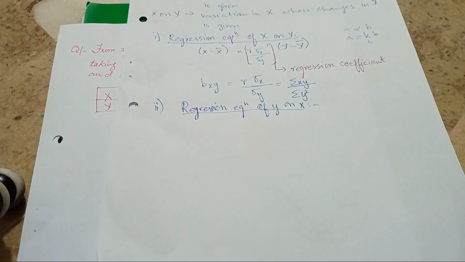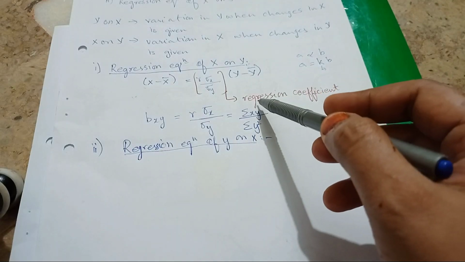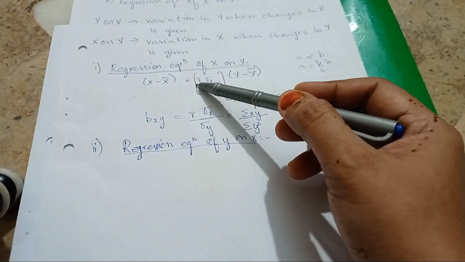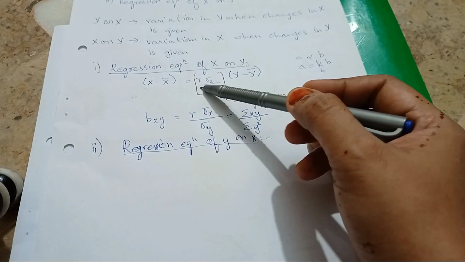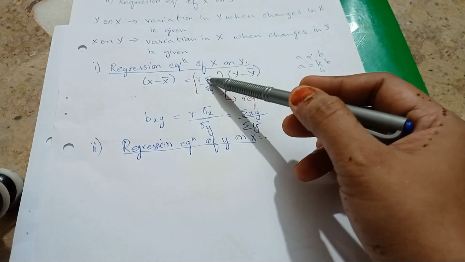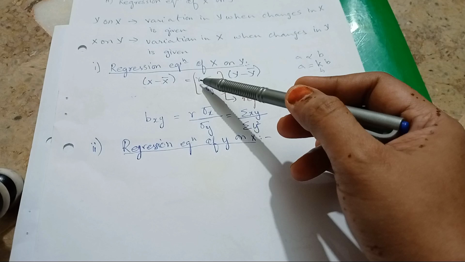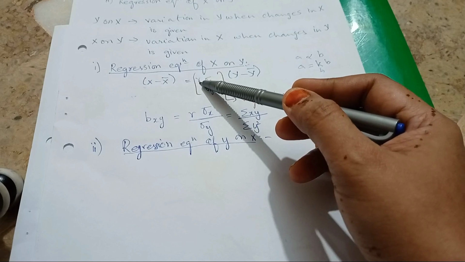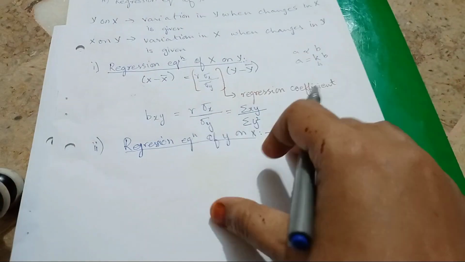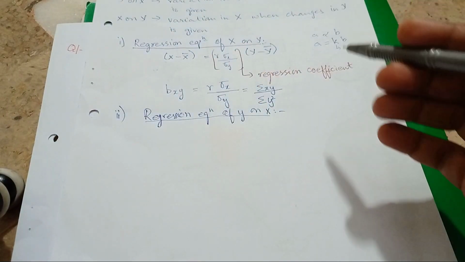I clarify that this is not a correlation coefficient, it is a regression coefficient. Here r is the correlation coefficient. So if we multiply sigma x upon sigma y with the correlation coefficient, we get the regression coefficient.